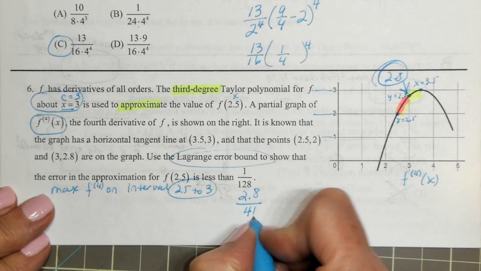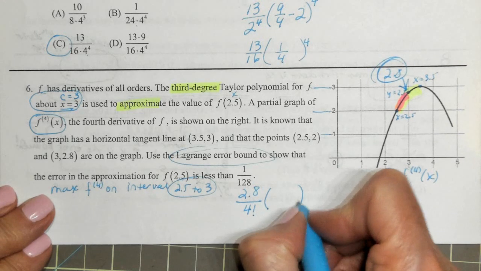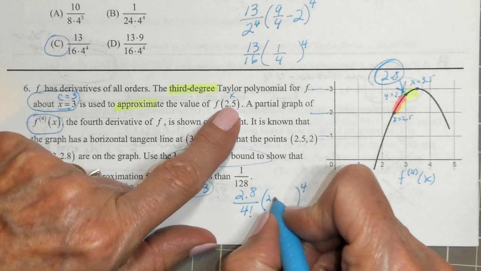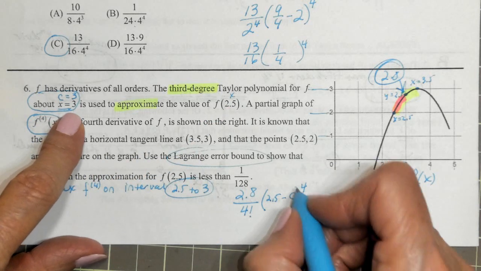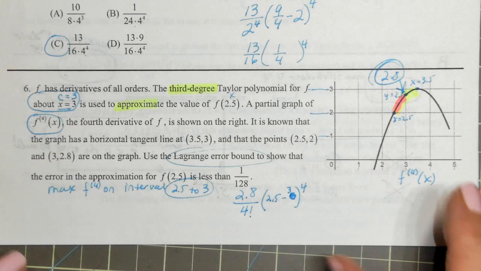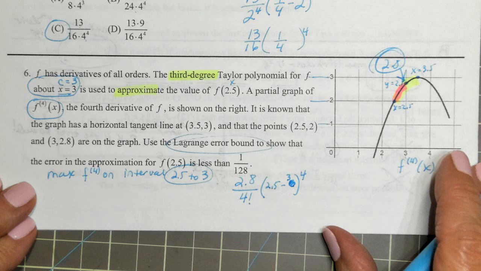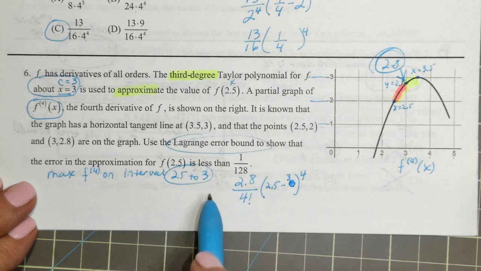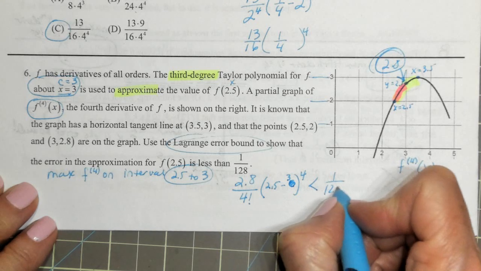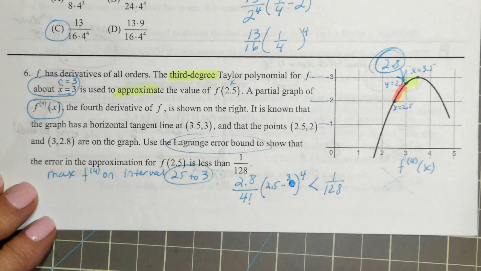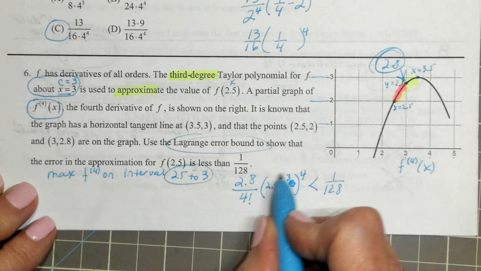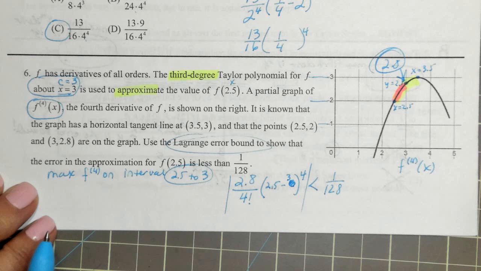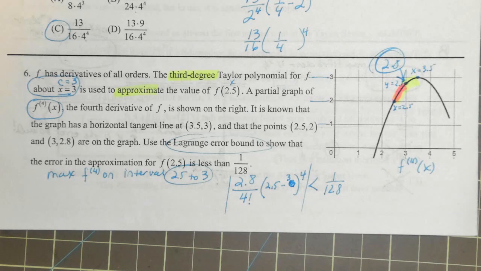Divide by 4 factorial times x minus c to the fourth power, but I don't write x and I don't write c. I need to put the x value that I'm using. I'm using 2.5 and my c was 3. Oops, c was 3. Been a long day, guys, sorry. Alright, and they say that they want me to show that that's less than 1/128, and I am done. That's it. All you got to do. If you're afraid that this is going to be negative, it's to a fourth power, so I know it's not going to be negative, but if you're afraid, just slap some absolute values around there and you're good. Always positive. Error bounds are always positive.